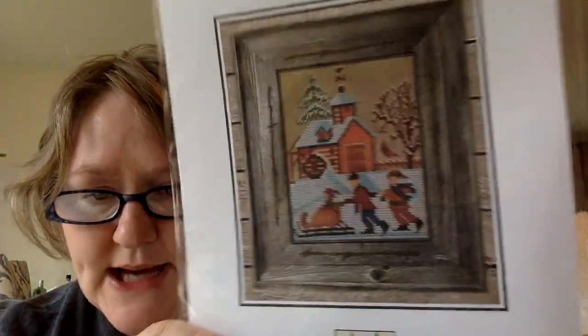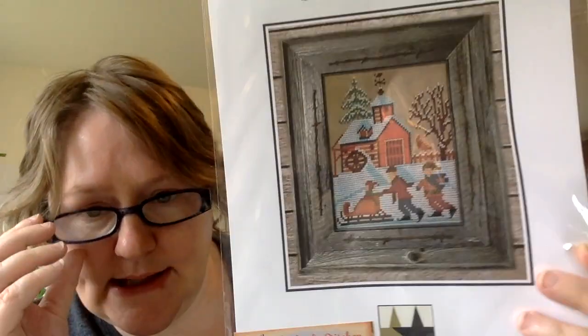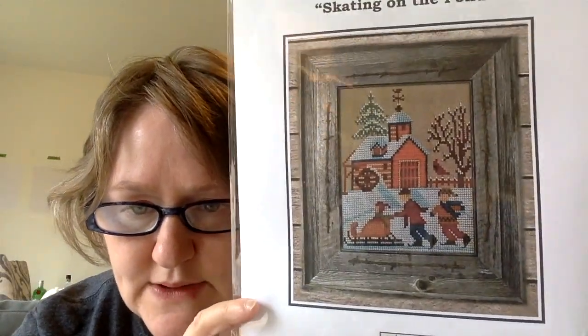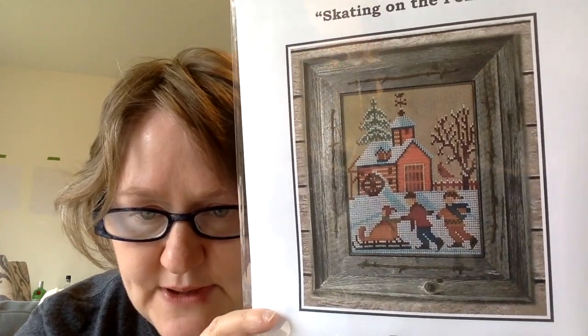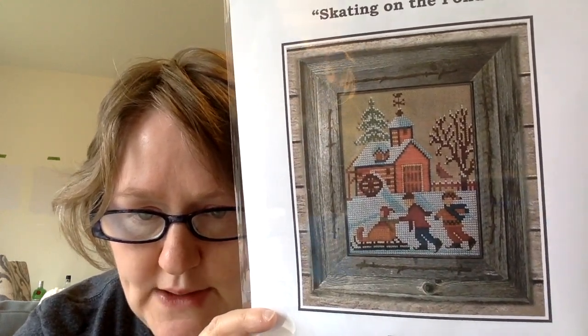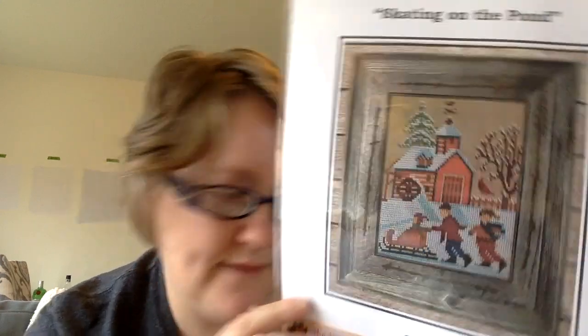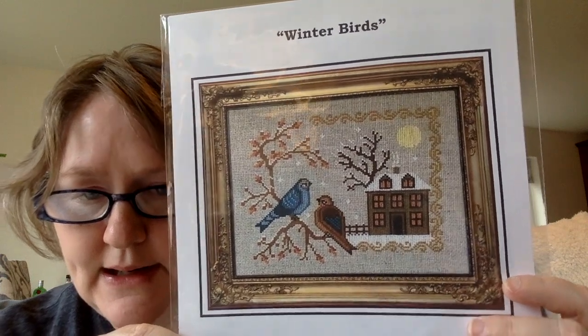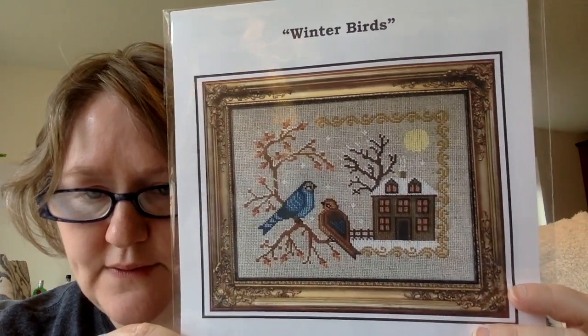And it's called Skating on the Pond by Twin Peak Primitives. And I've been eyeing it, and I keep meaning to buy it, and I didn't. And then it was 20% off. So I said, well, let me just jump on that. I think it's just a darling, darling picture. I love that. And then, because no chart can travel alone, I got Winter Birds, which is also by Twin Peak Primitives, and also another one I've been eyeing. I think it's just beautiful. So I got those 2 charts to add to my collection.